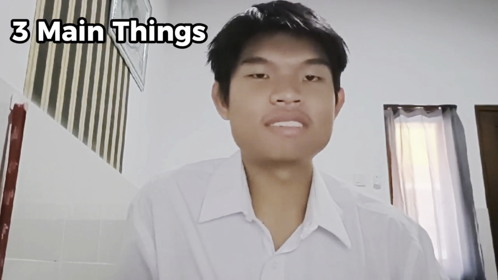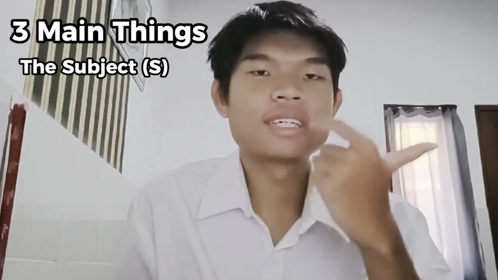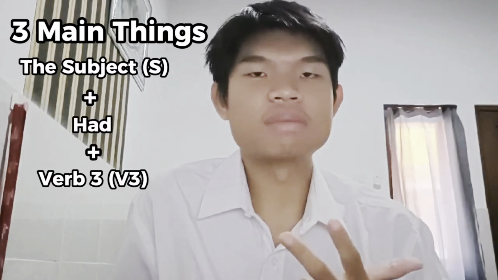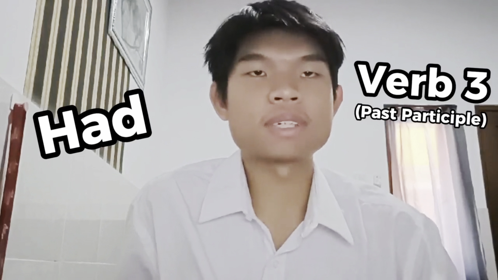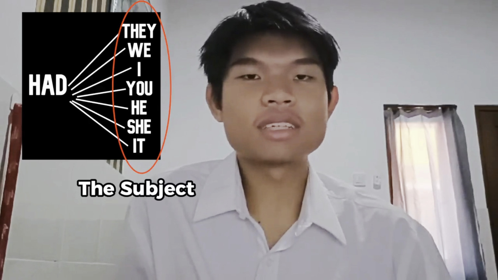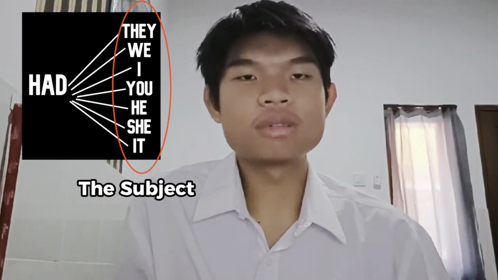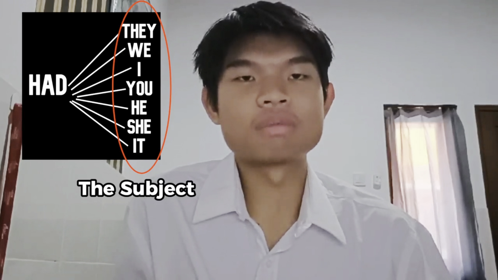The formula or pattern used in past perfect tense is quite simple because it only requires three main things, which are the subject itself, had, and verb pre. Of course, the two main things here that are vital and differ this from the other tenses are had and verb pre, also known as past participle. Had here is the auxiliary verb used in the tense, and unlike has or have, it is unique because you don't really need to change it based on the subject, and therefore you can use had in almost every form of the sentence.